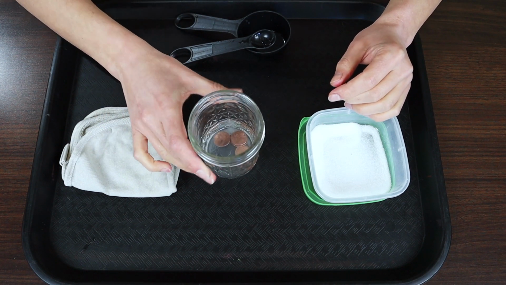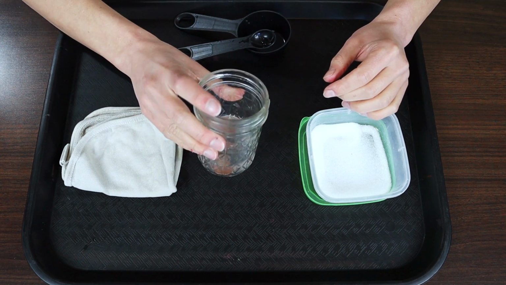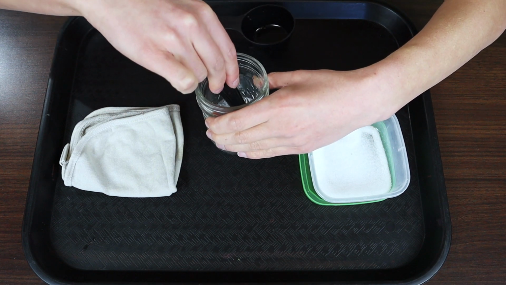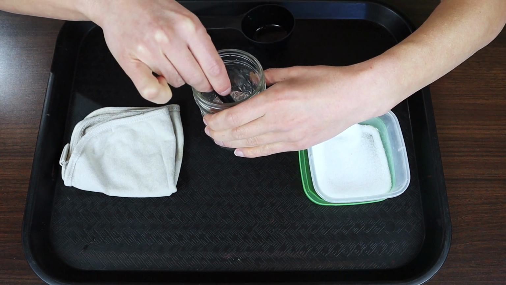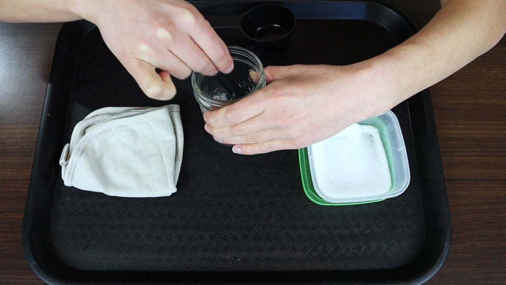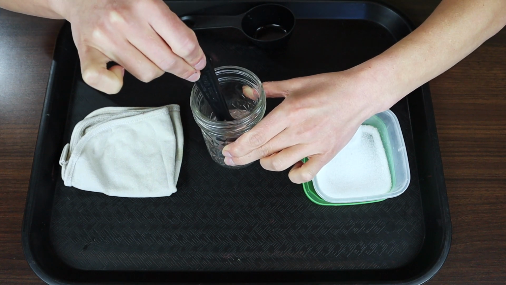Now you want to make sure that the pennies aren't directly stacked on top of each other. Otherwise, it'll be hard for them to clean. So you can use your spoon if you see the pennies stacked directly on top of each other, and just give them a little mix like this. Stir them all up.